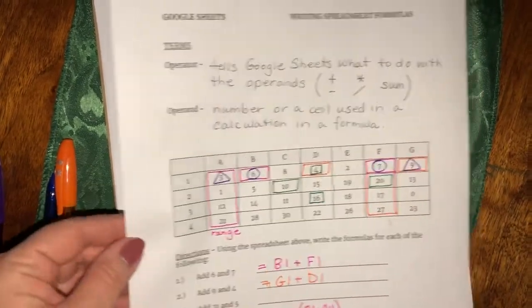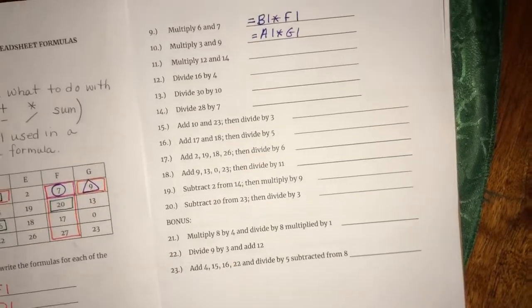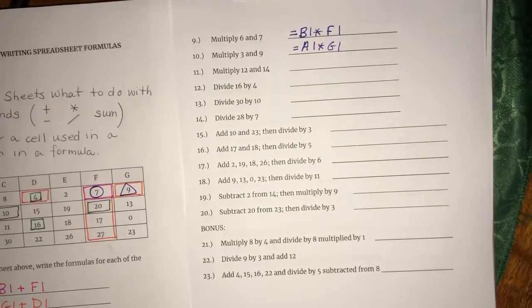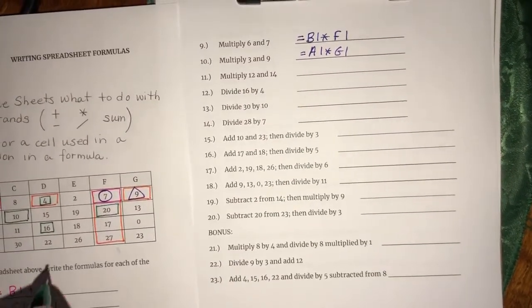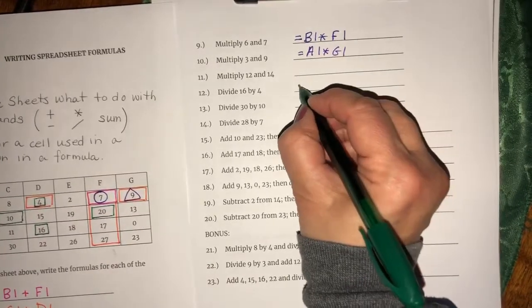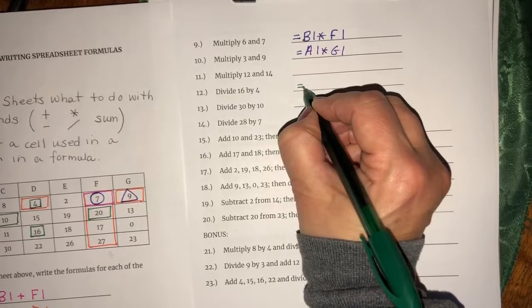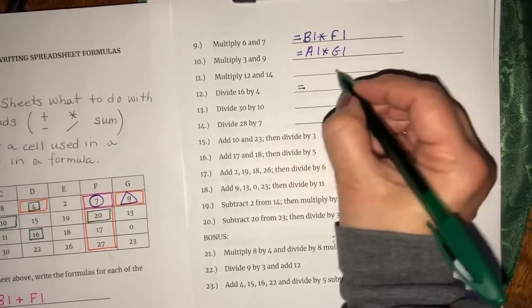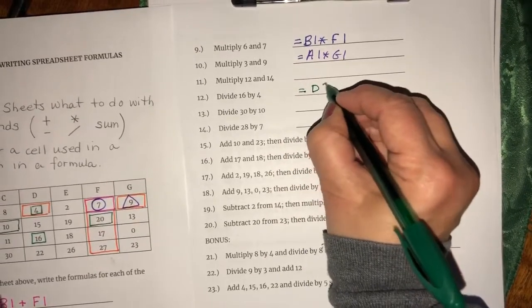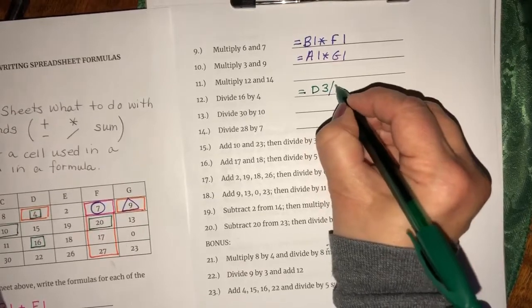All right, so again, say it to yourself. Divide 16 by 4. So which number needs to come first? So we are going to put in our equal sign to make Microsoft Excel or Google Sheets understand it's a formula. And it would be D3 divided by D1.